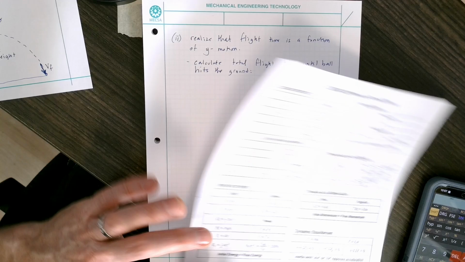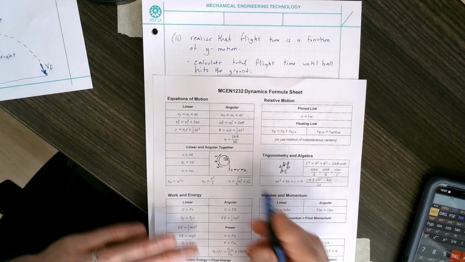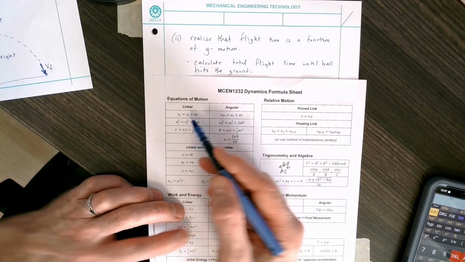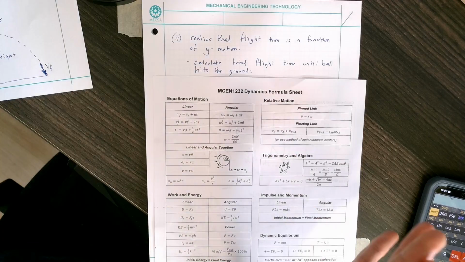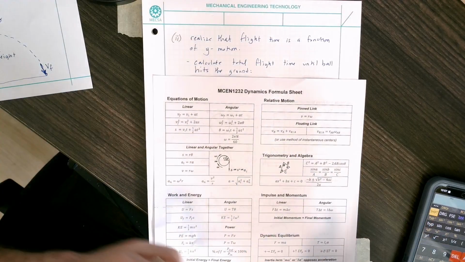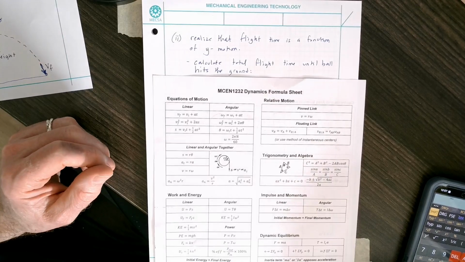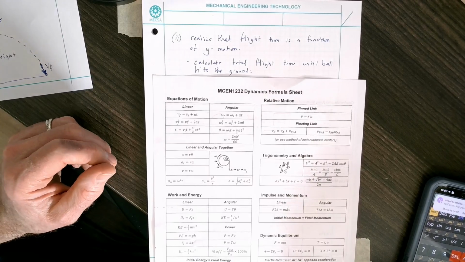All right, so I've got an initial velocity in y. It's all about y. It's all about y. Forget x. You've got to split your mind in two and say, okay, x direction, that's a separate phenomenon. It's based on y because the flight time in y is the flight time in x.